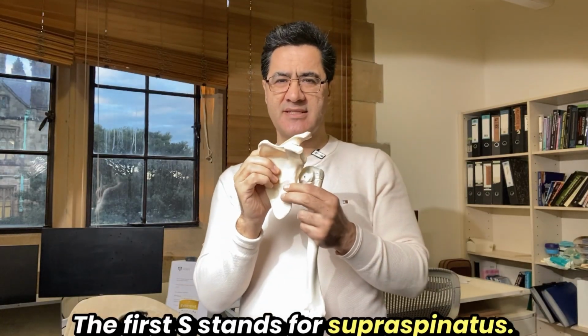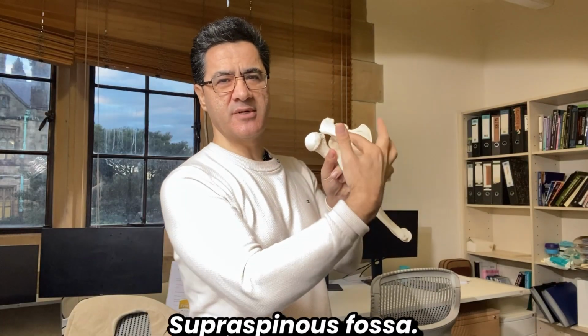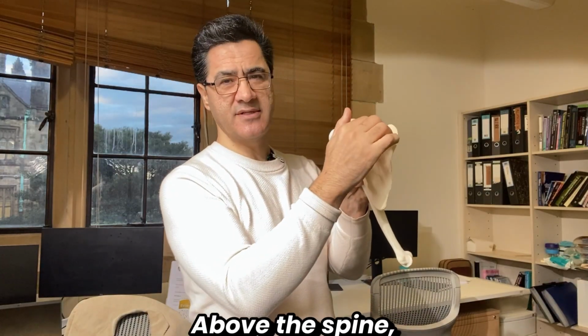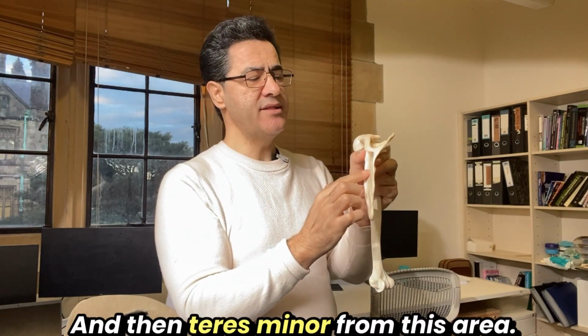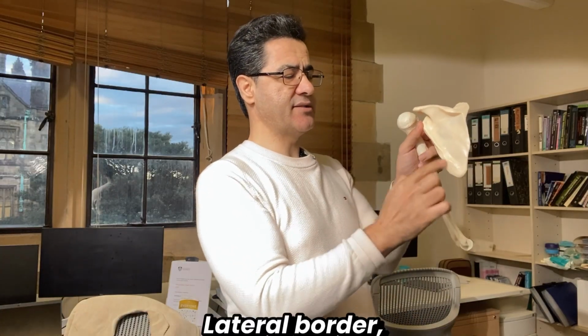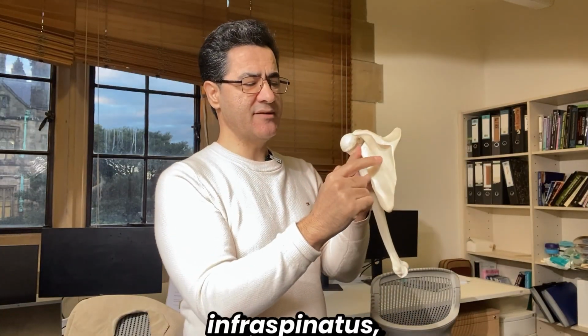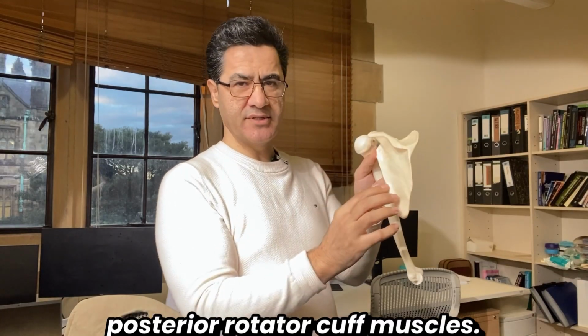The first S stands for supraspinatus. It's coming from here, the supraspinatus fossa. This is the spine. Above the spine, we have supraspinatus. Infraspinatus comes from here, and then teres minor from this area, the lateral border. Supraspinatus, infraspinatus, teres minor: three posterior rotator cuff muscles.